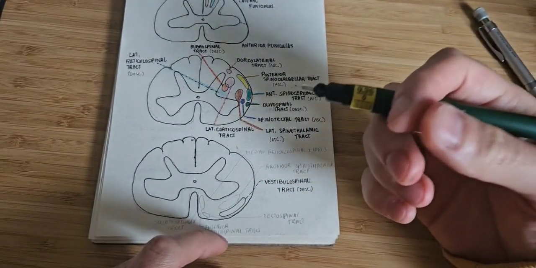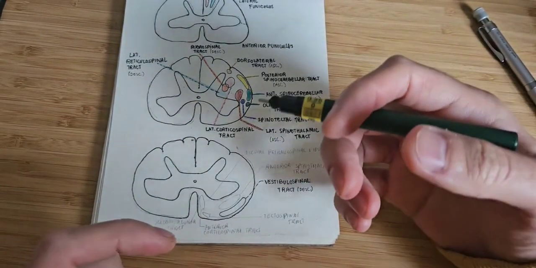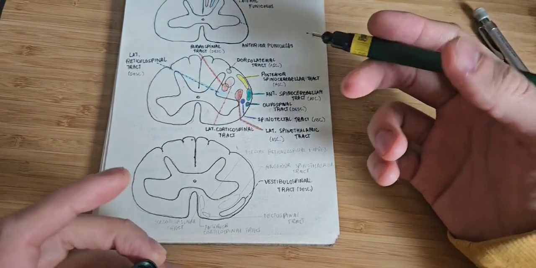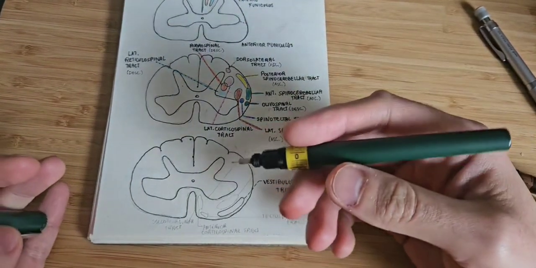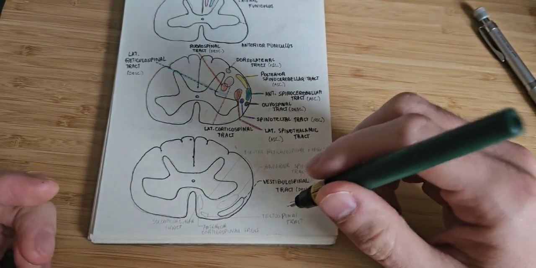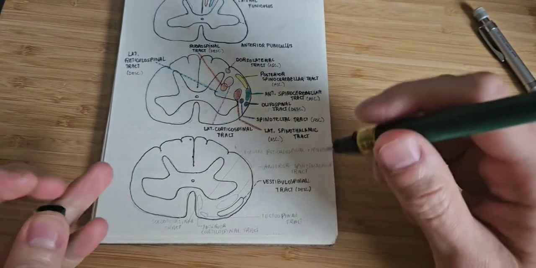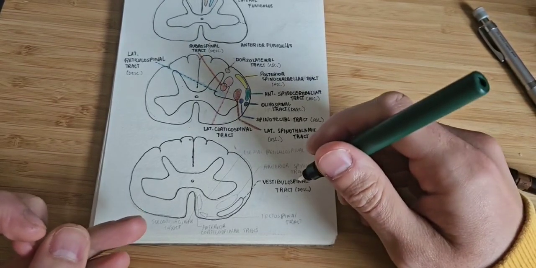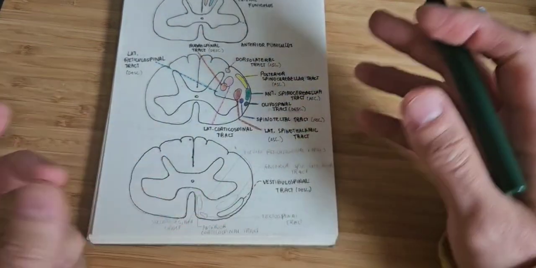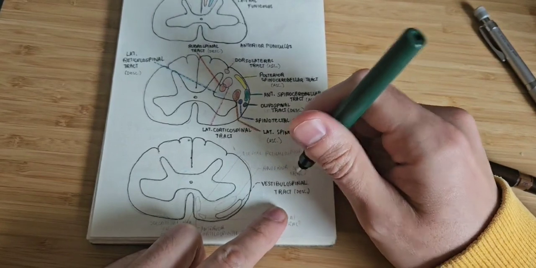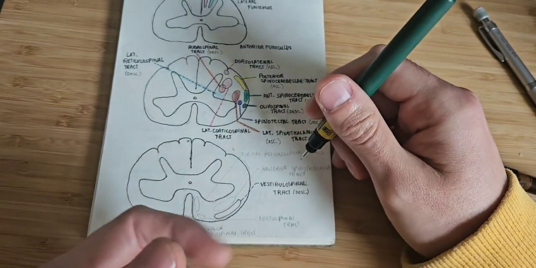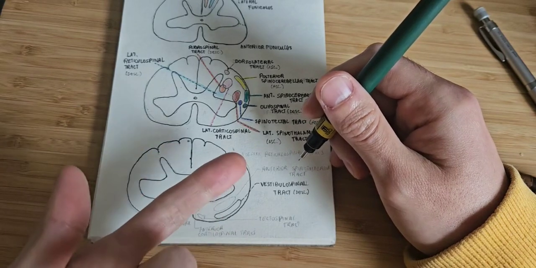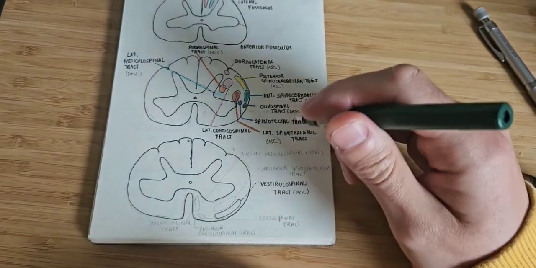So this is something that might be relevant, especially if you already thought about the relationship between the posture and the nervous system. Posture, balance, what else? Muscle tone. Everything will be related with this tract. And clinically, when damaged, the patient might present impaired balance, difficulty to stand or walk, and also changes in the muscle tone.